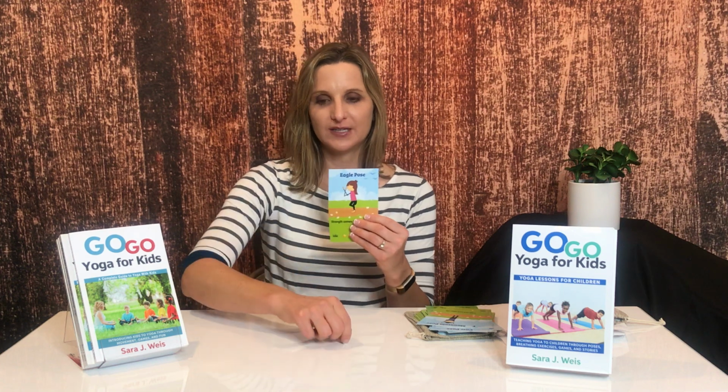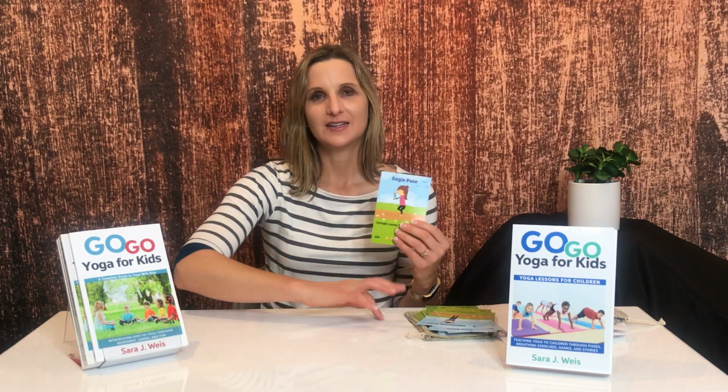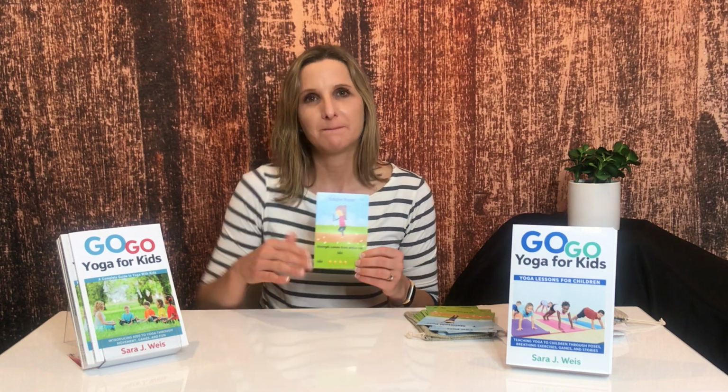Sometimes they'll say again and again, especially with musical mats, where you lay the yoga mats in a circle. You're putting your yoga poses in front of the mats. The kids are marching around the mats. When the music stops, they need to make the pose that's in front of their mat. They love it. They could play it forever.